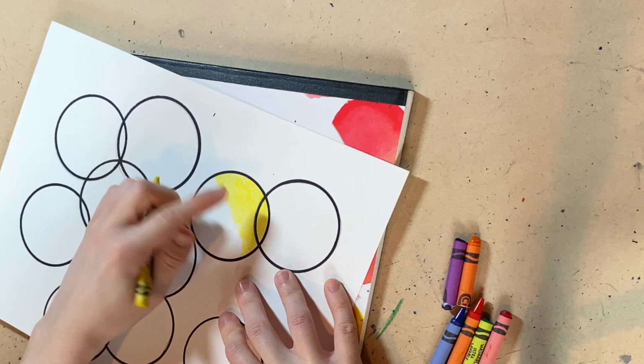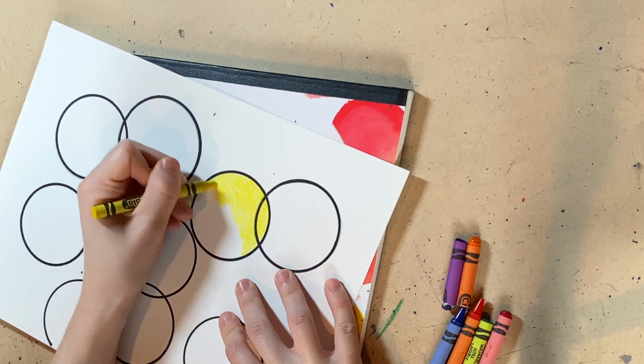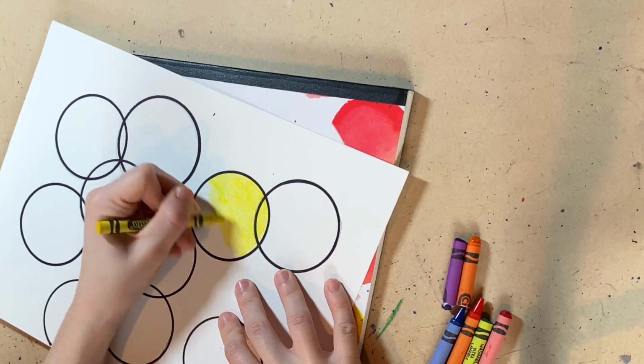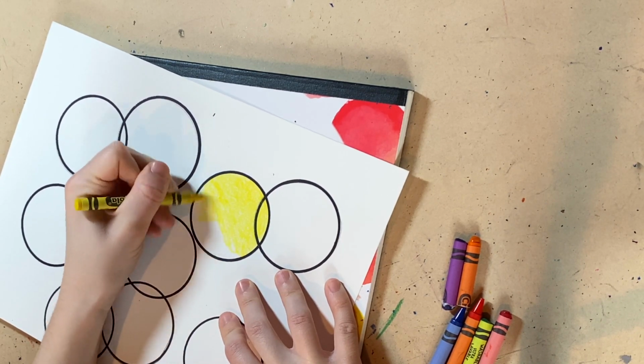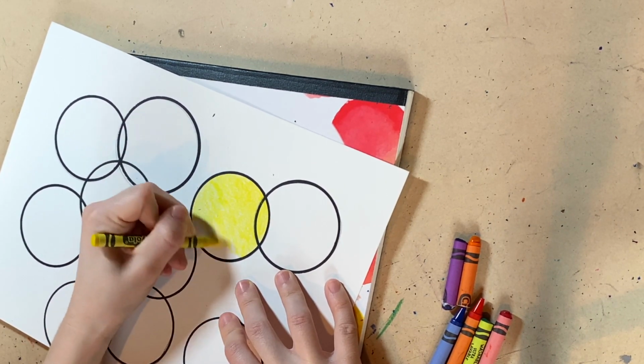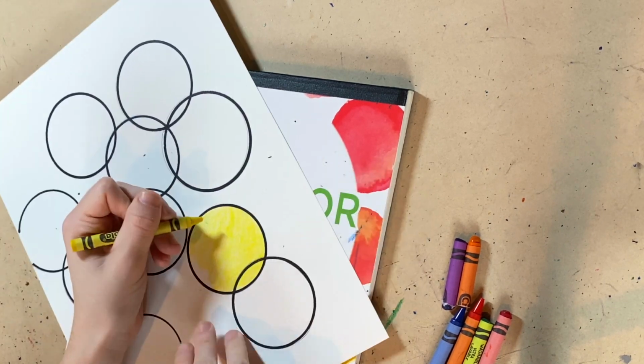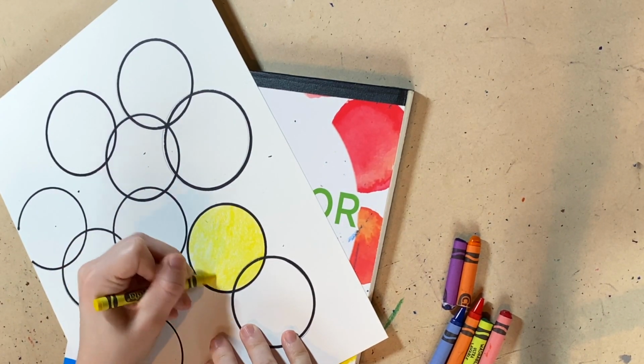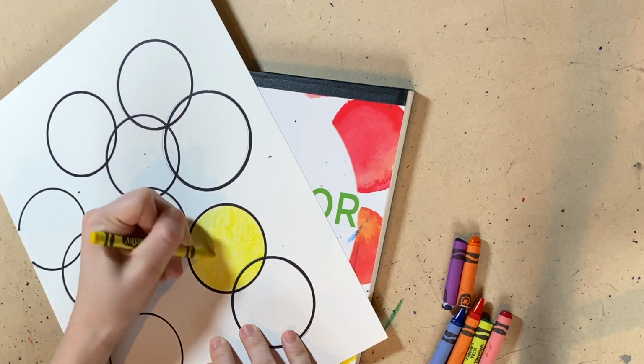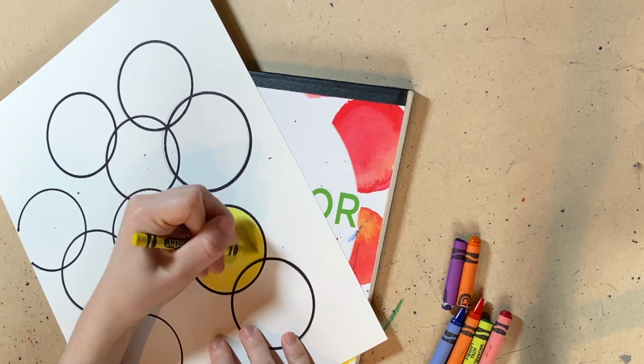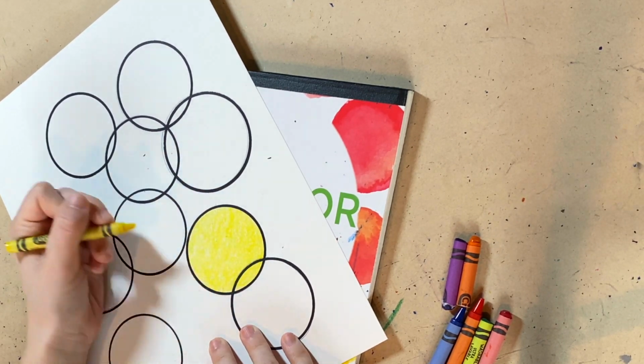See how there's a little bit of white. I want to do a nice light coloring for this project. And see how I'm coloring so light. I'm not pressing down really hard like I usually do to get that deep color. We don't want a deep color, we want a light color.